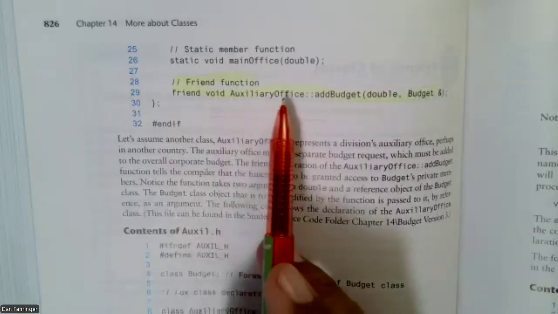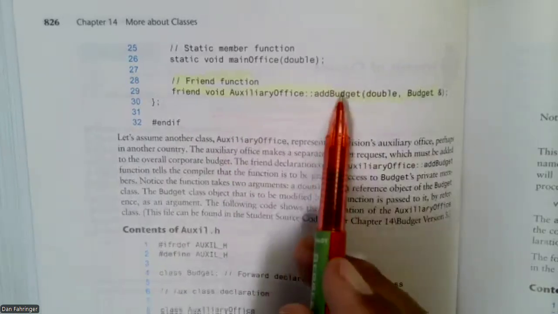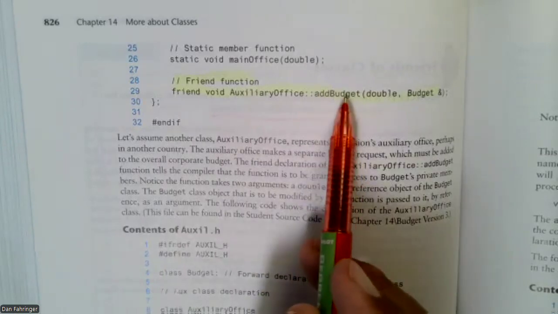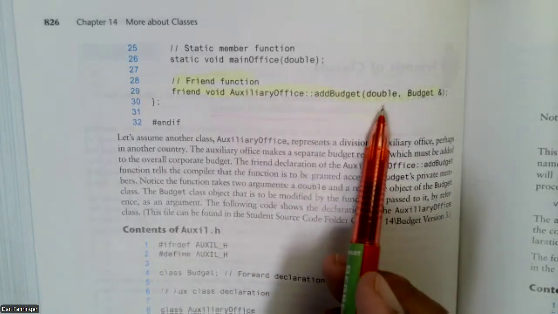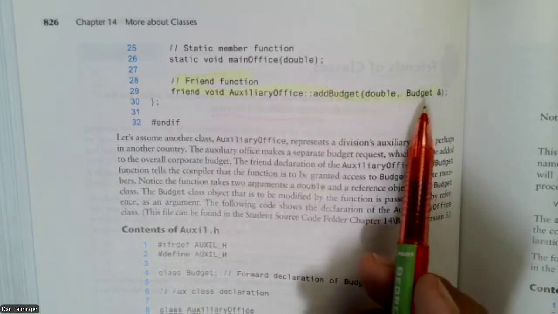So this auxiliary office class has a function called budget. When I call it, I'm going to send in a double and the address of a budget object.